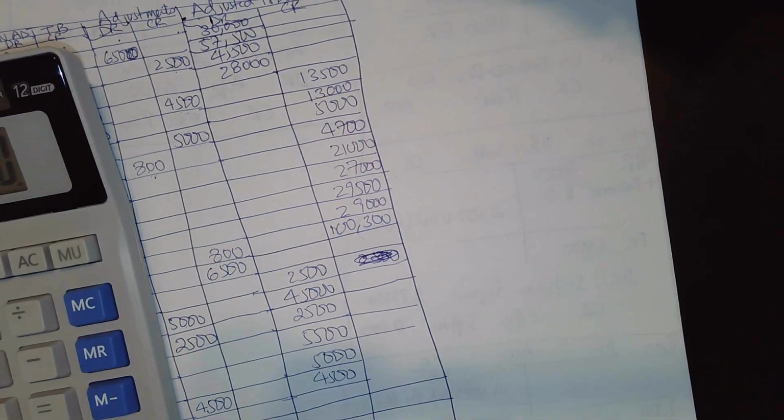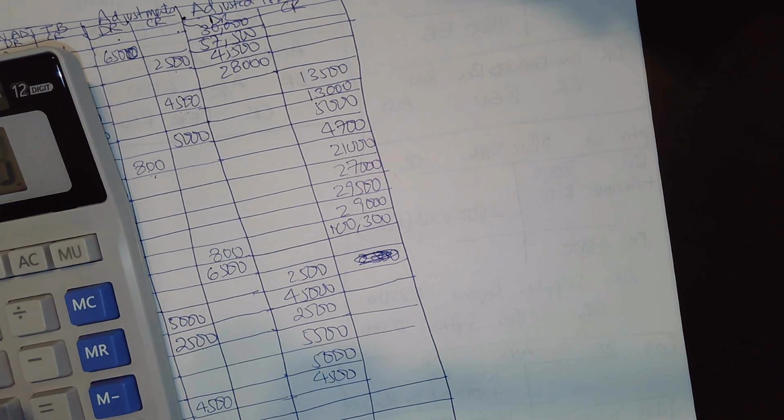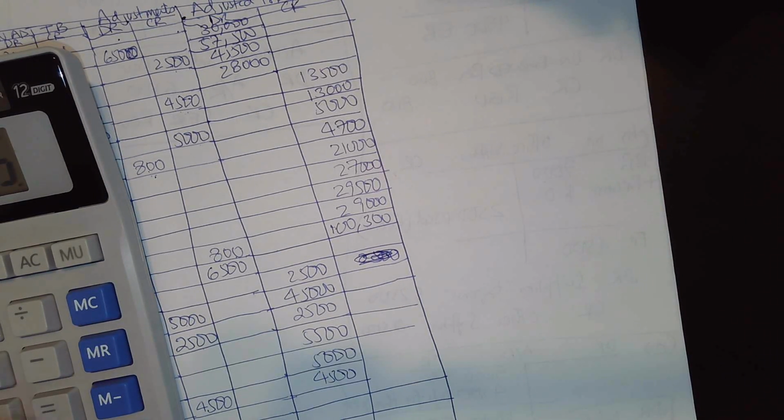So we start with 30,000 plus 57,500, 4,500, 28,000, 2,500, 4,005, 2,500, 5,500, and then 5,000, and then 4,500, so it's 185,000. Looks like I made a mistake somewhere, so let's calculate it again.